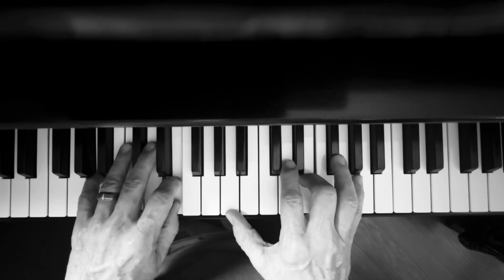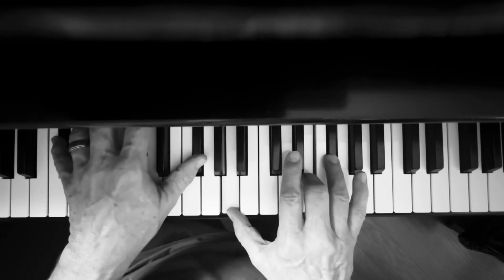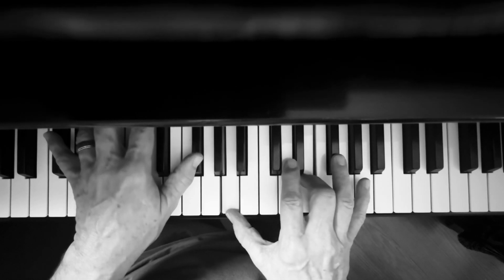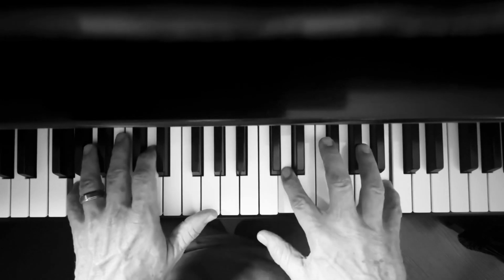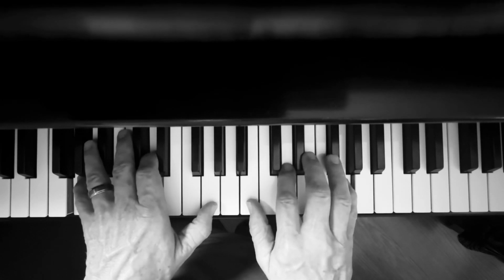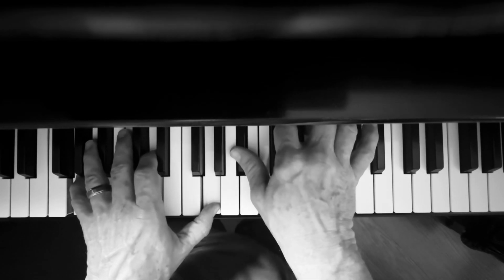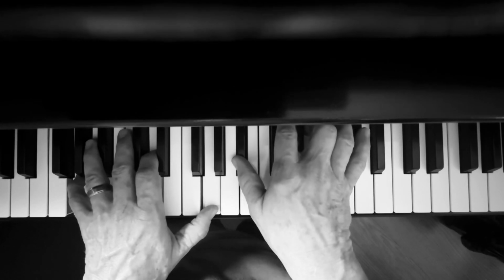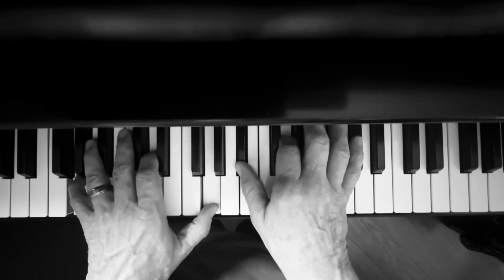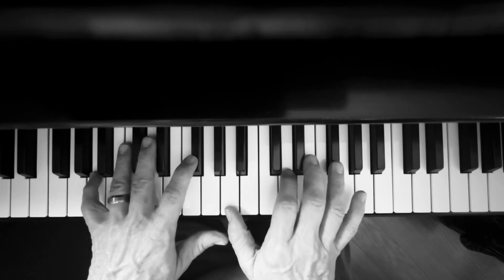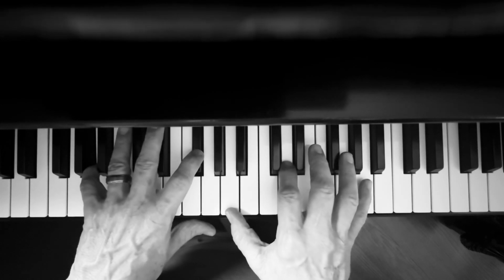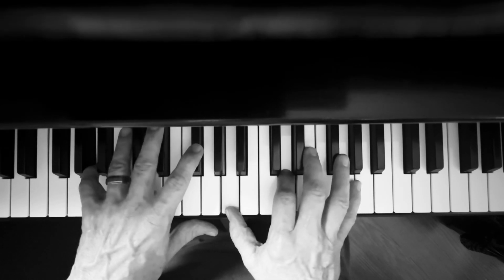Now I can change bass notes and make it even more interesting. Then I go to a minor. It's very simple, change that. Now I'm going to go back to the D, but I'm going to use an A bass note. Watch this. And then I can resolve to the A7th.